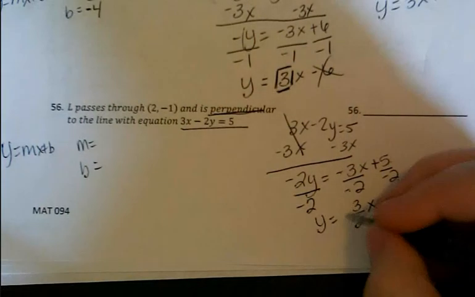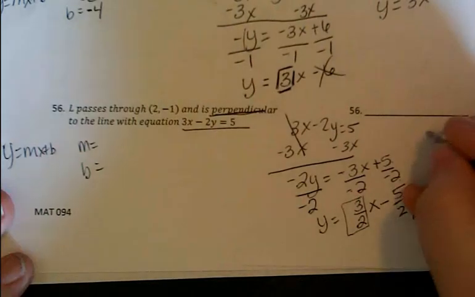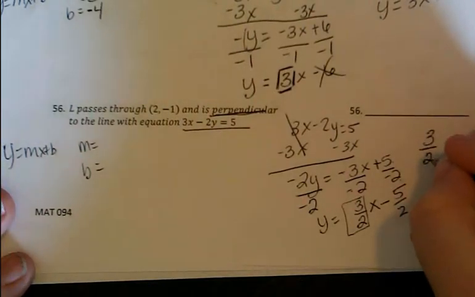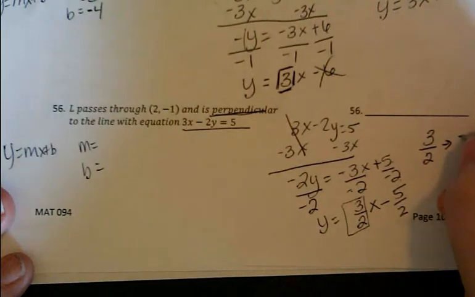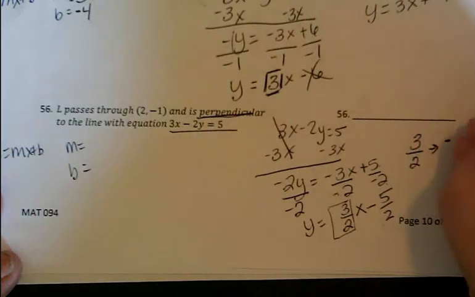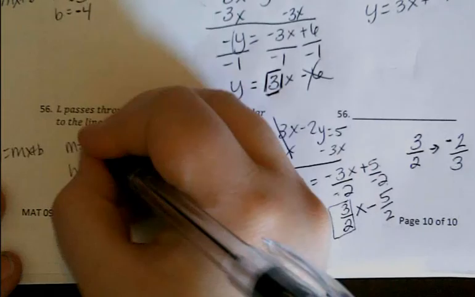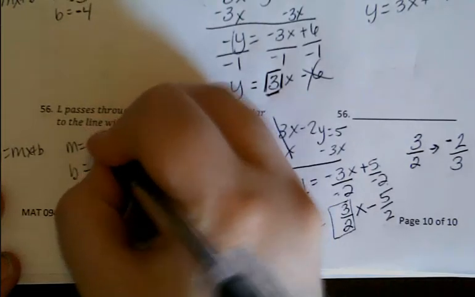Remember, the only thing we're concerned with are the slopes. So this slope is a positive 3 over 2. Our line is perpendicular to this, which means it has to be the opposite. So since this slope is positive, our slope has to be negative, and it also has to be the reciprocal. So since this is 3 over 2, we're going to flip that to be 2 over 3. So our slope is negative 2 over 3.